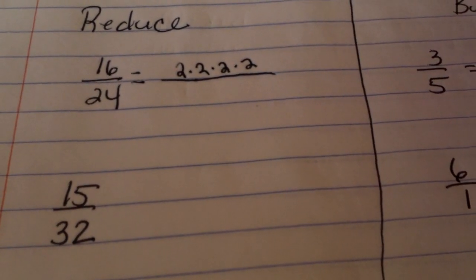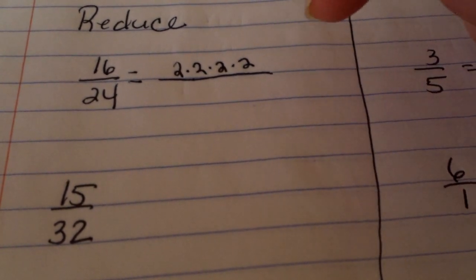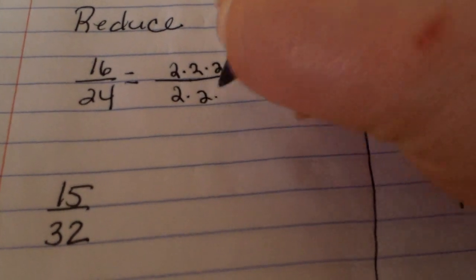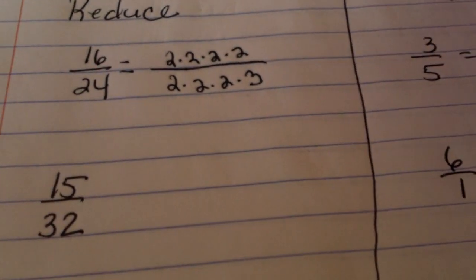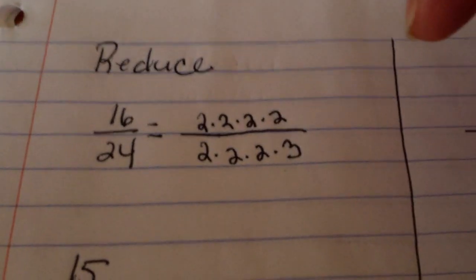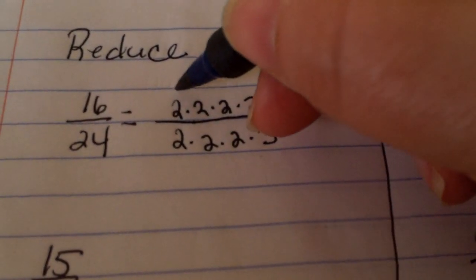See how I broke down the 16, 2 times 2 times 2 times 2. And then I'm going to break the 24 down. Okay. The reason I like this method is because it leaves nothing to the imagination.